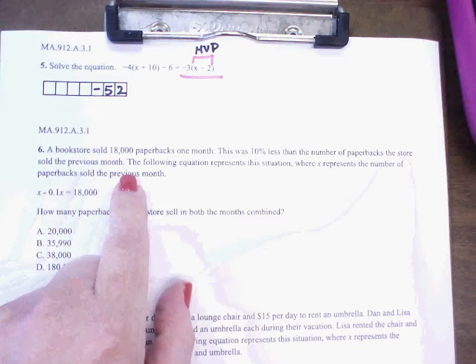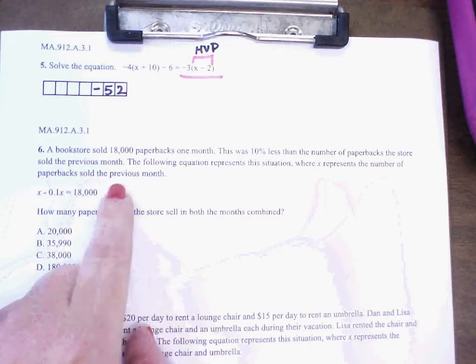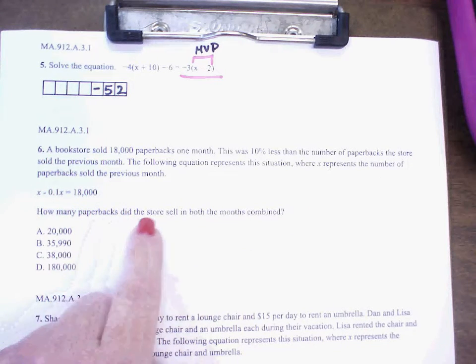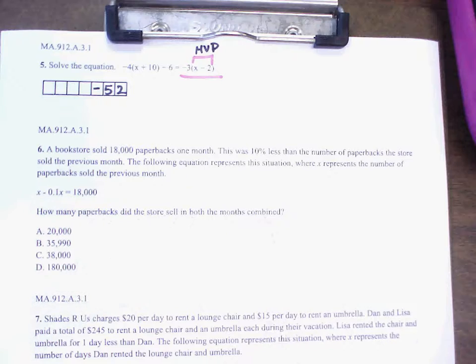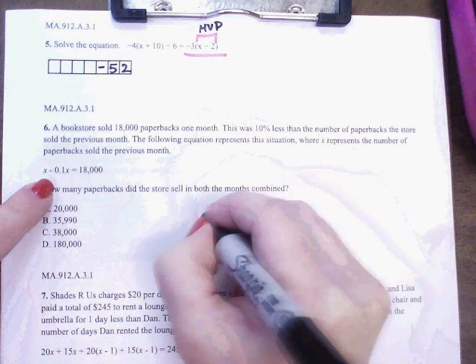Alright, a bookstore sold 18,000 paperbacks one month. This was 10% less than the number of paperbacks the store sold the previous month. The following equation represents the situation where X represents the number of paperbacks sold the previous month. How many paperbacks did the store sell in both the months combined? So we just gotta solve for Y. I'm sorry, not Y, X. We gotta solve for X.